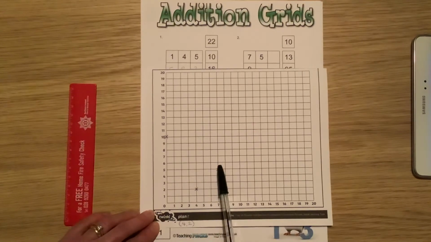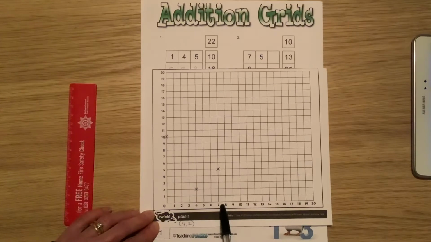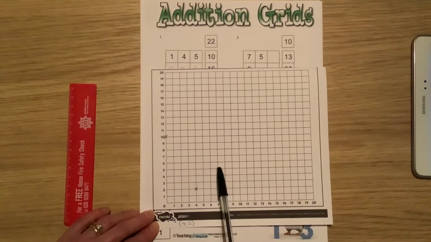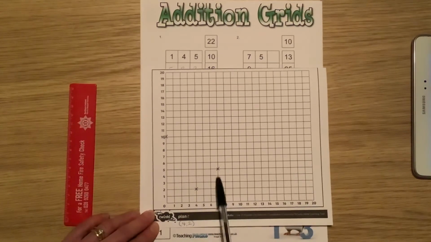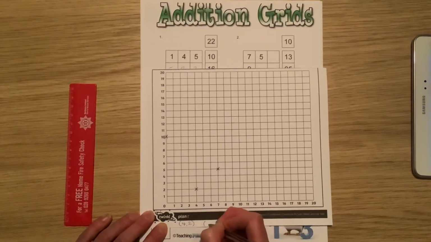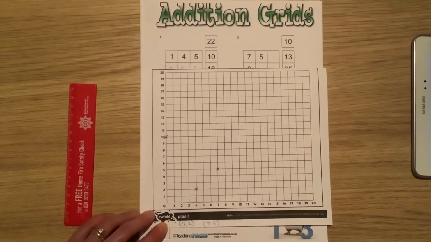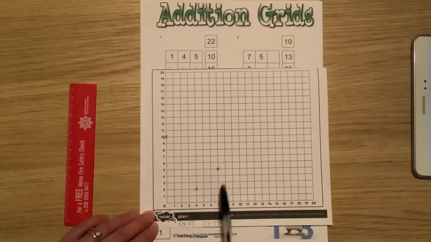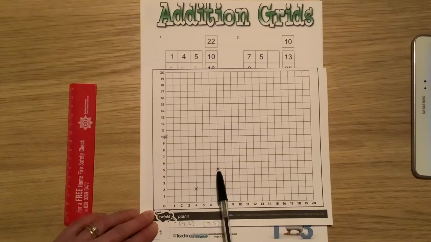I wonder where this X is. Well, I've gone across 7 and I've gone up 5. So 7 across, 5 up. If I was to write down the coordinates of that point, I would be saying that the coordinate of that X is 7, 5 because I've gone across 7 and up 5.